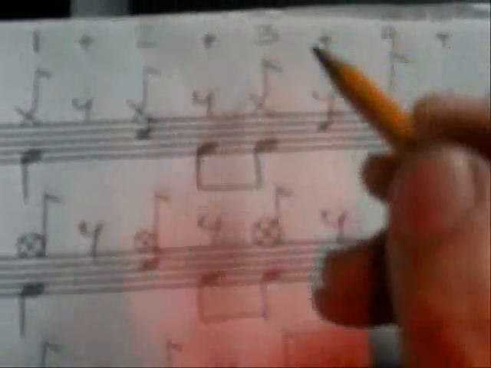And so how to count this? I count this in 2-part counting, or 1 and 2 and 3 and 4 and. It's the simplest way to count it. If you were to count it in 16th notes, that is quite a hassle, because that would be the bridge, as you see here.